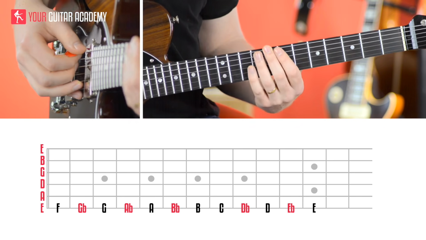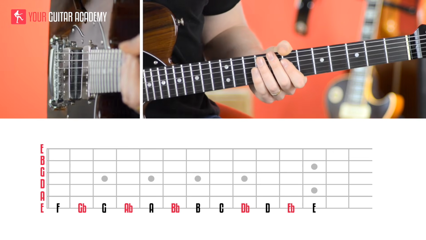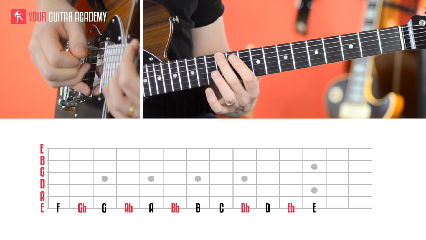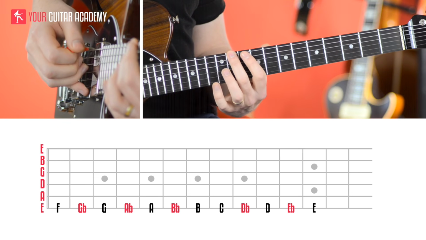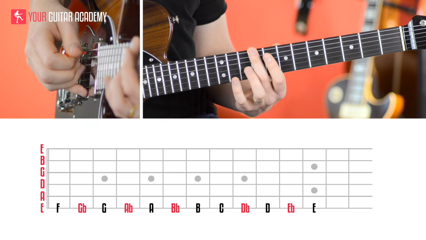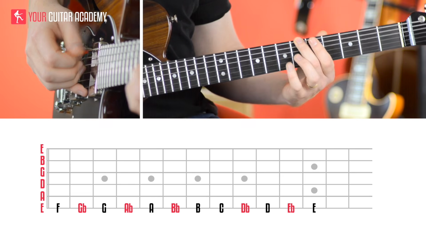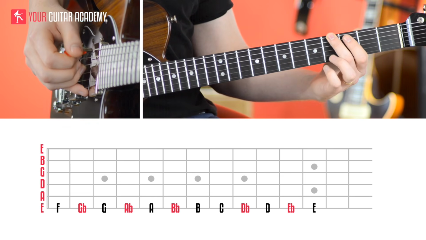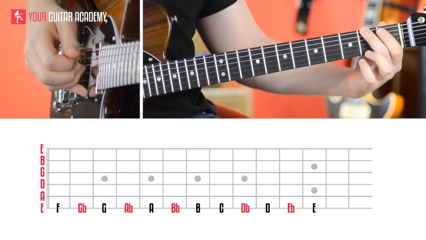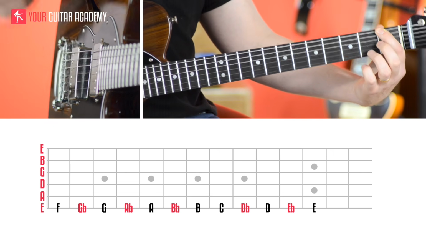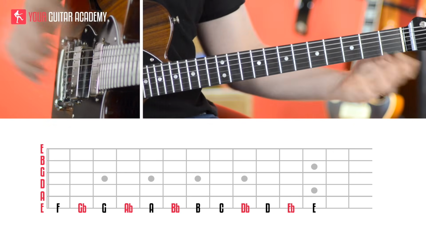So you can use the diagrams as well to make sure that this is really sinking in. But let's just go down that. So E, E flat, D, D flat, C, B, same, B flat, A flat, G, G flat, F, and because there's no E sharp, it means there's no F flat, so we do E.